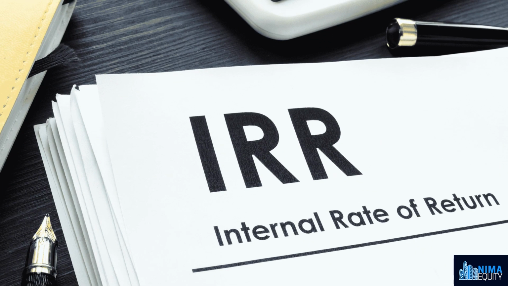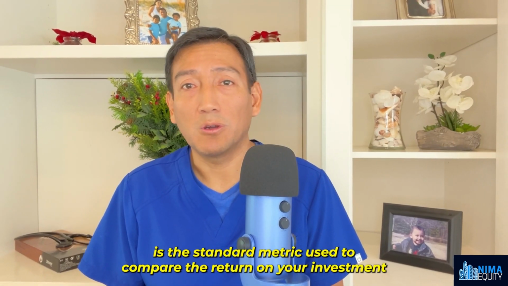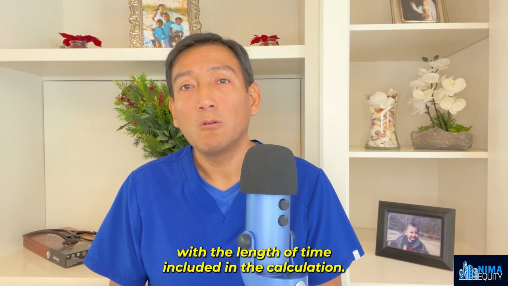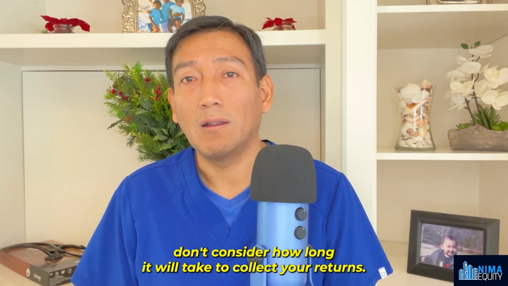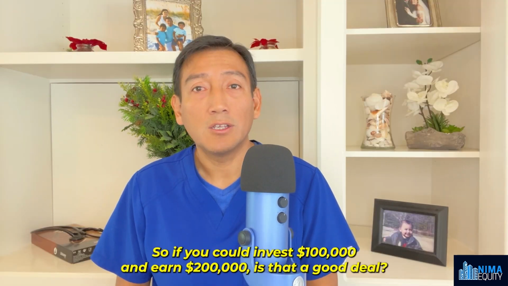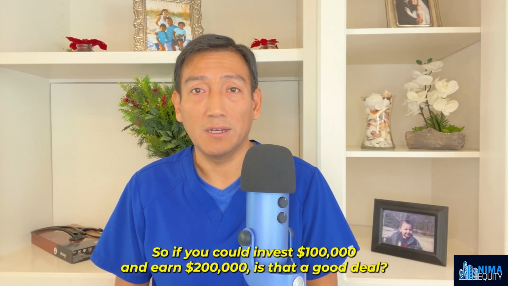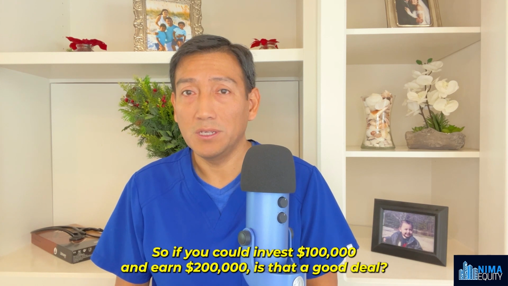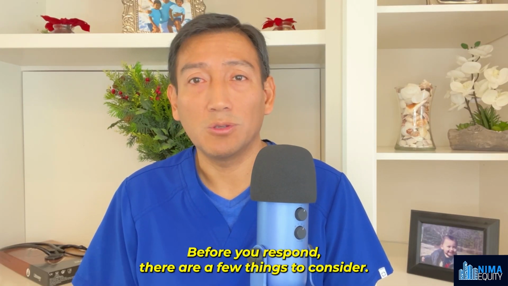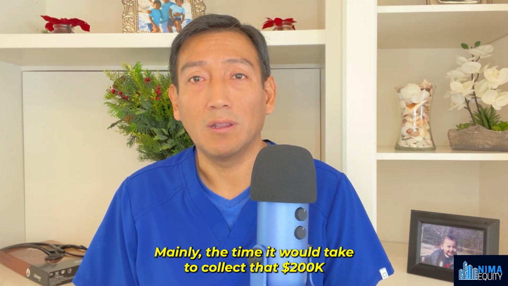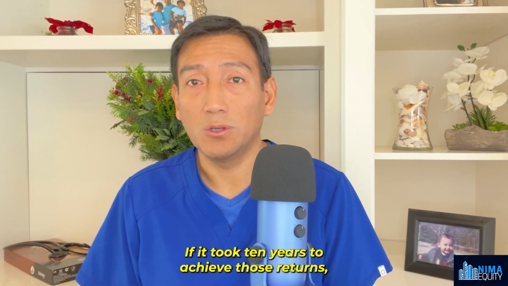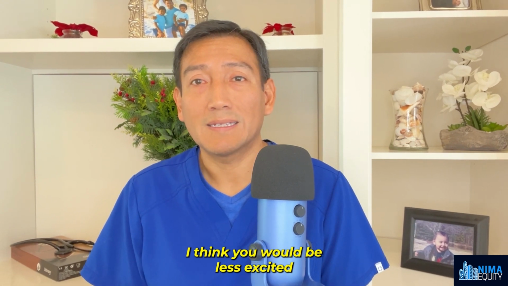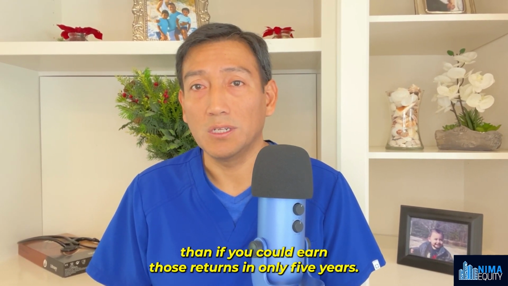IRR, internal rate of return, is the standard metric used to compare the return on your investment with the length of time included in the calculation. In contrast, ROI or return on investment calculations don't consider how long it will take to collect your returns. So if you could invest $100,000 and earn $200,000, is that a good deal? Before you respond, there are a few things to consider. Mainly the time it would take to collect that $200,000 should be taken into account. If it took 10 years to achieve those returns, I think you would be less excited than if you could earn those returns in only 5 years.